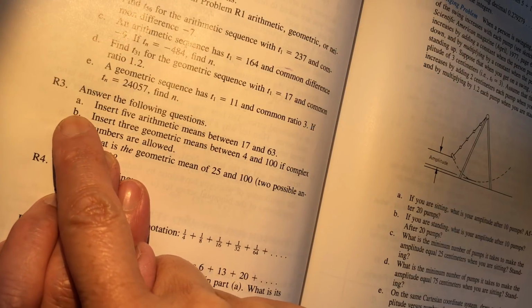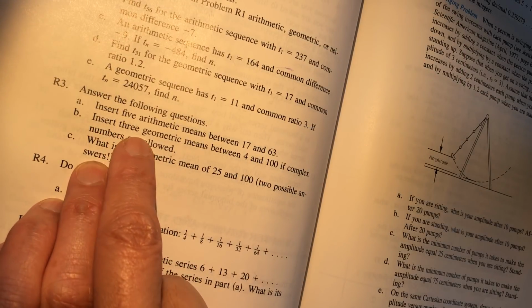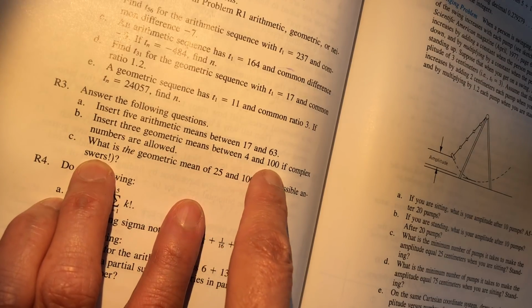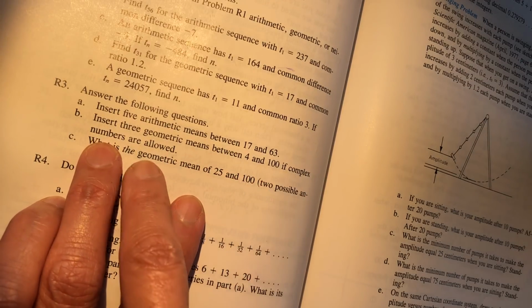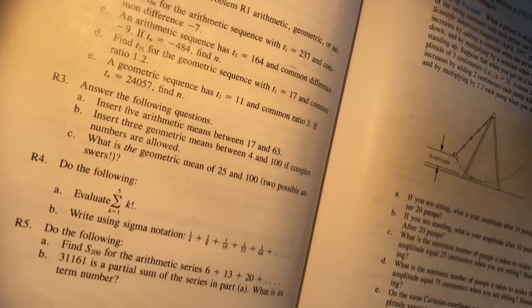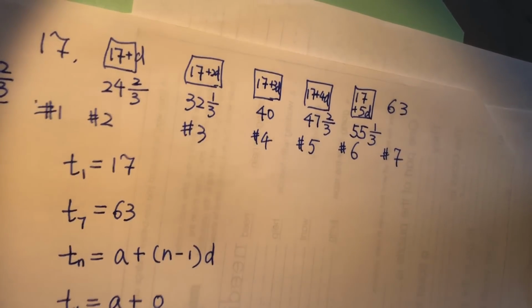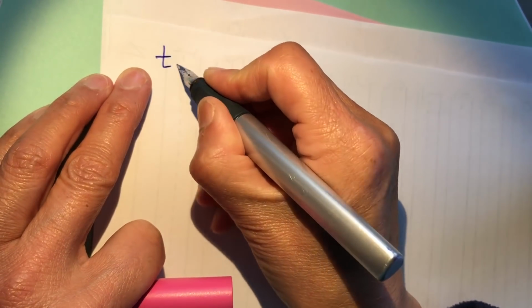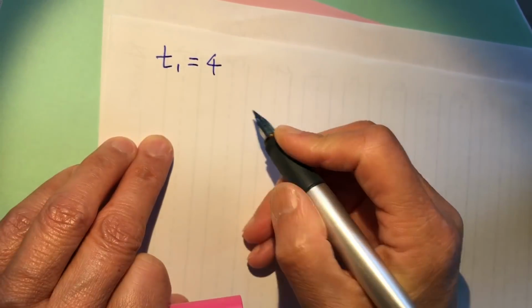Okay, question B: insert 3 geometric means between 4 and 100 if complex numbers are allowed. Okay, so first we need to write it down. The first term, T1, equal to 4.